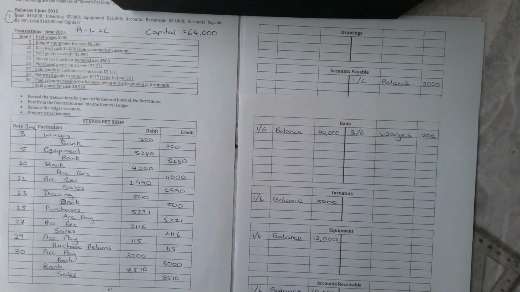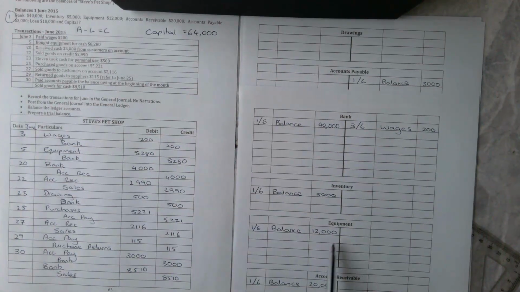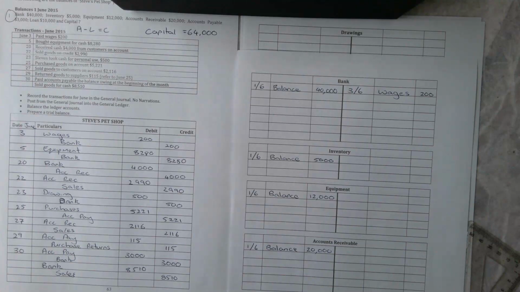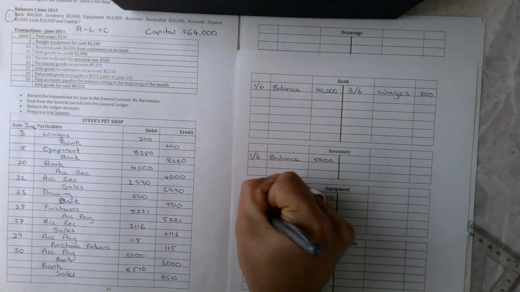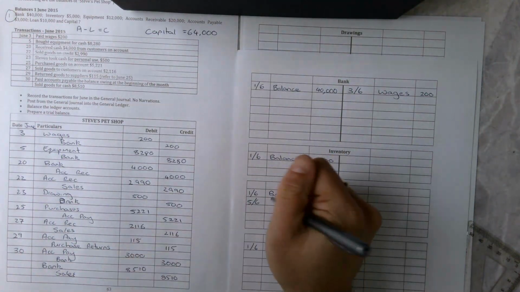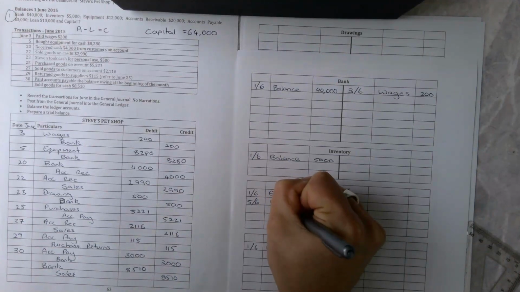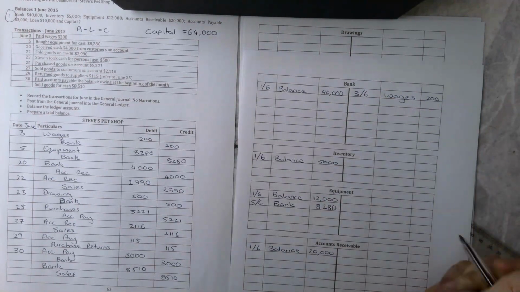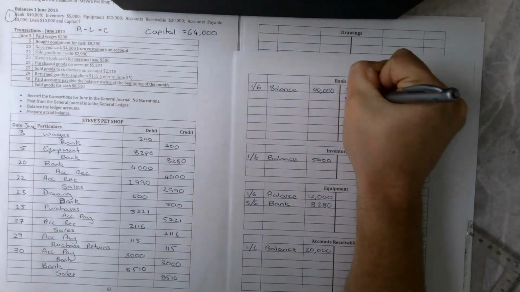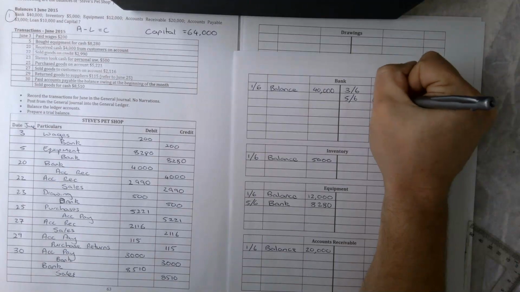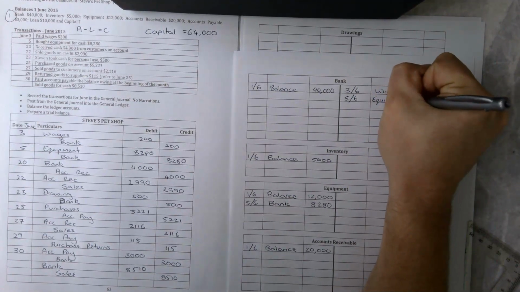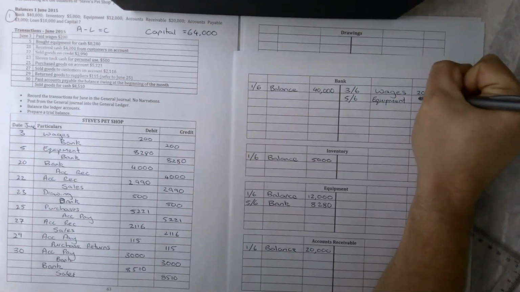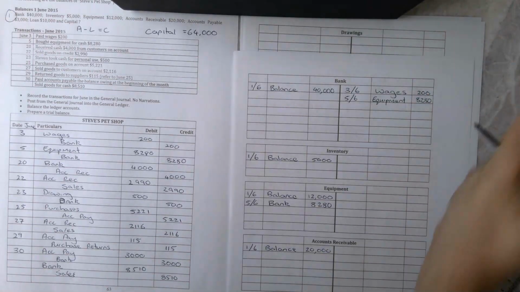So transaction number 2 is on the 5th of June, and equipment. We're going to find the equipment account, and luckily this is all on the one page. So equipment here, we're going to go the 5th of the 6th because that is June. We're going to write bank, because again, we need to know where it comes from, 8,280. And again, in the bank account, we are going to credit equipment of 8,280.